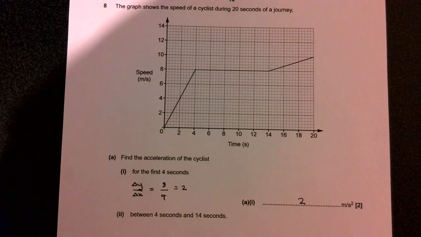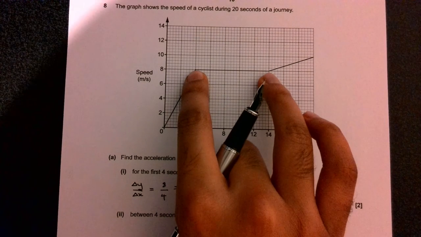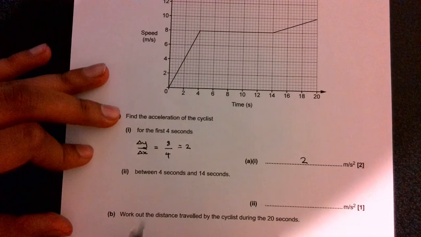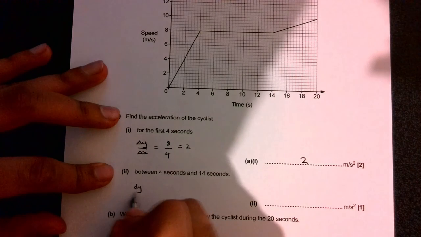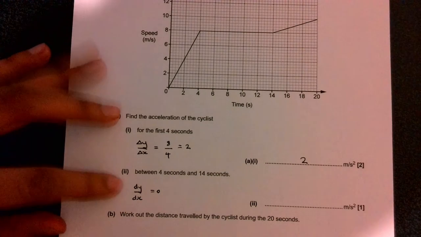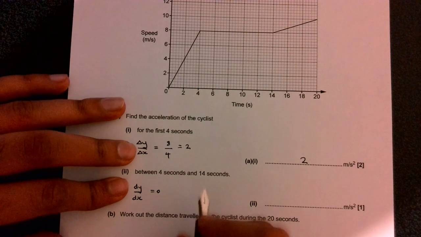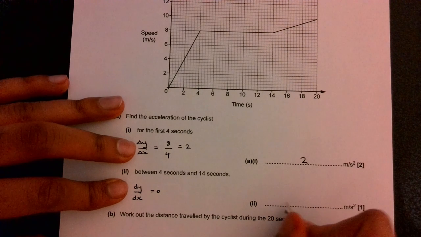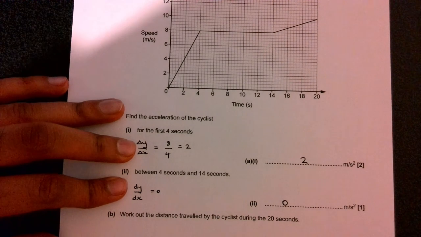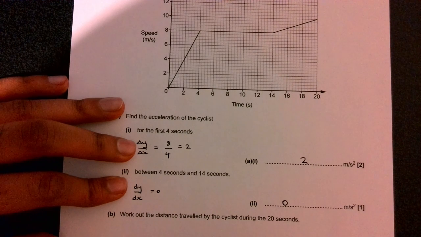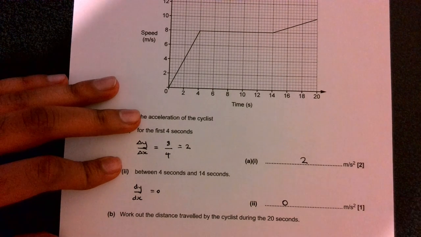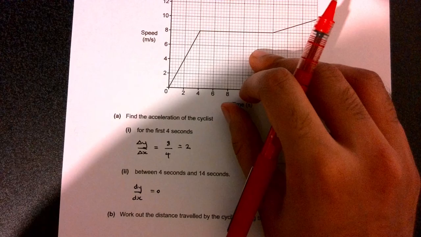And between 4 and 14 seconds, we see that we have a horizontal line. So we have dy over dx equaling 0, or if you want to think change in y over change in x. And therefore we have 0 acceleration. And now for part B, we have to work out the distance travelled during the first 20 seconds. Well, we have 3 segments over here. We have our first segment.